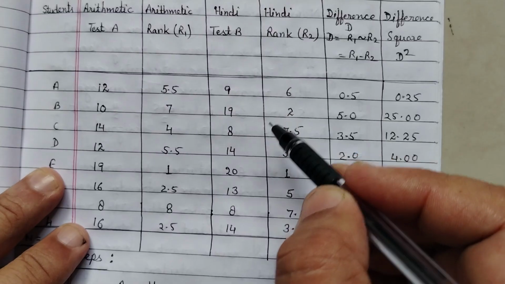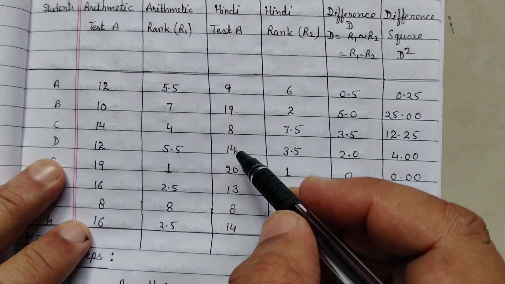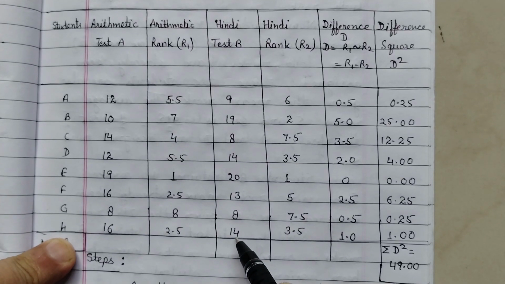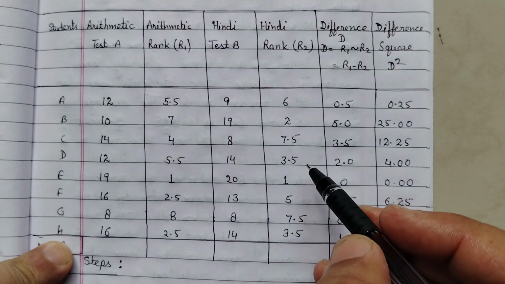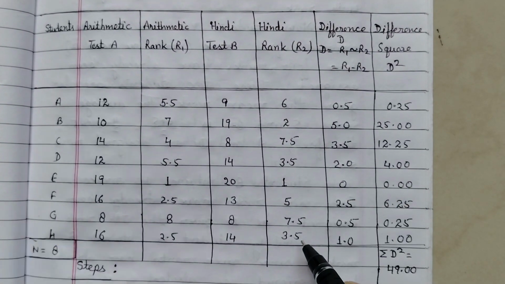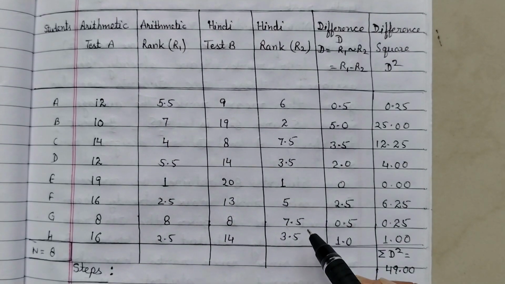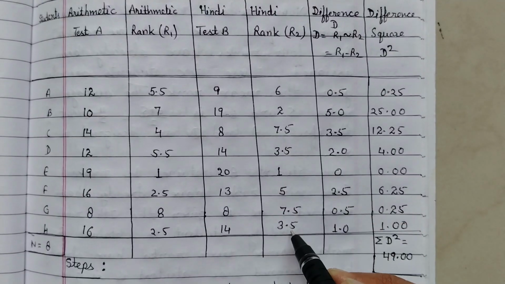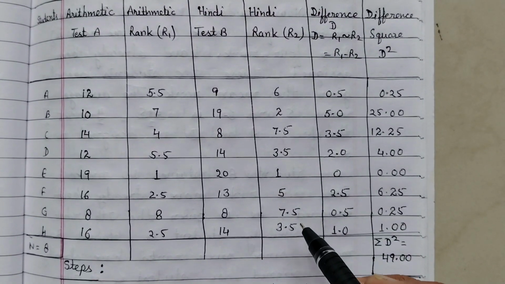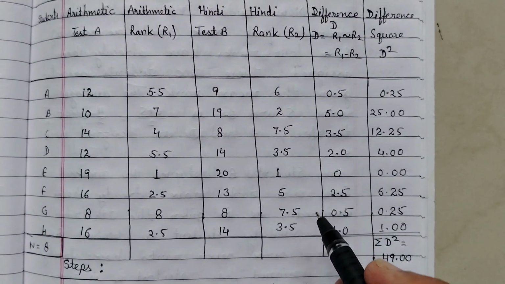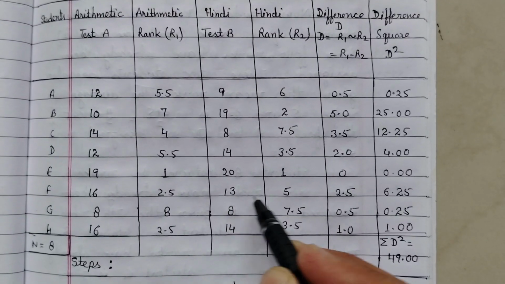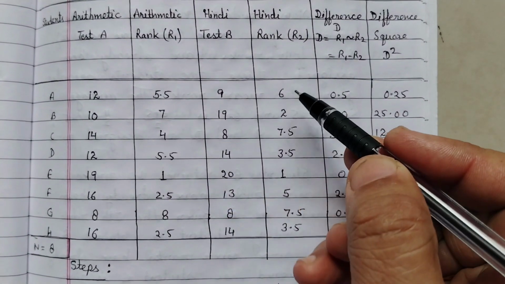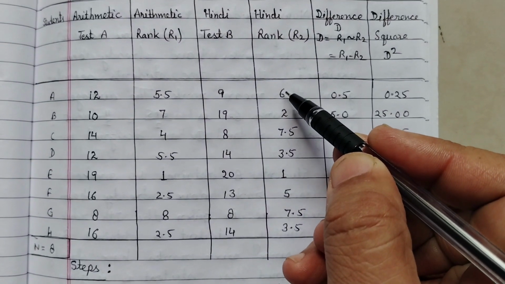Next highest score is 14, and 14 is secured by D student as well as by H student, meaning by 2 students. So third rank and fourth rank, 3 plus 4, 7 divided by 2, the average of these two becomes 3.5, 3.5 each. Now 4 ranks have been exhausted. Next highest score is 13, so 5th rank is given.